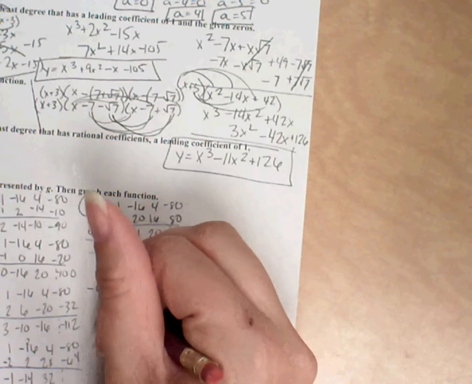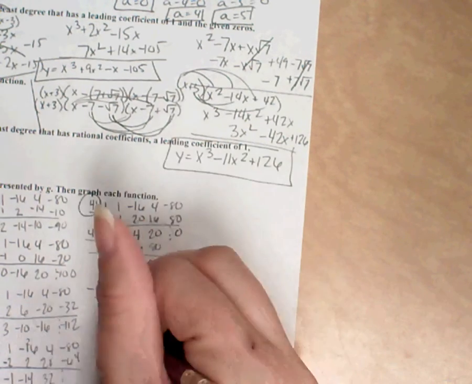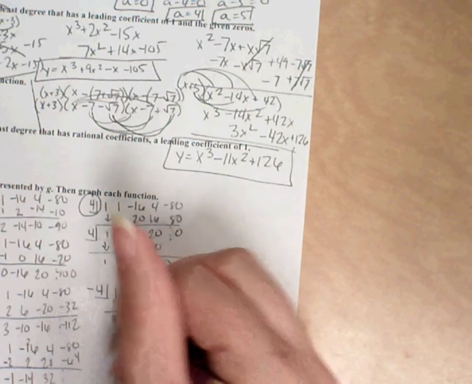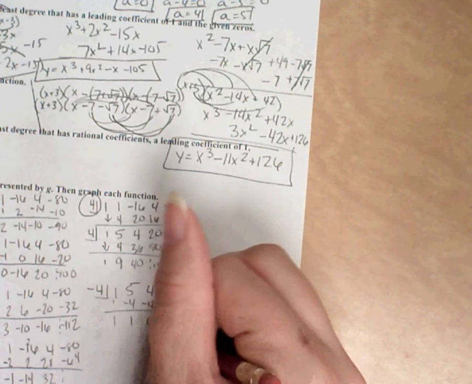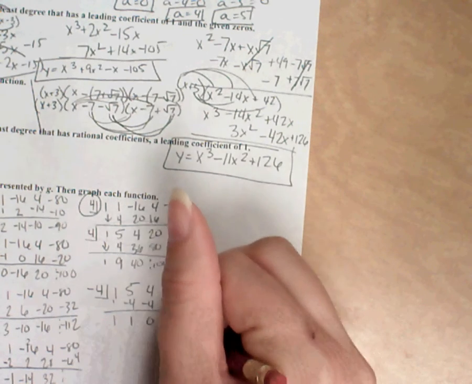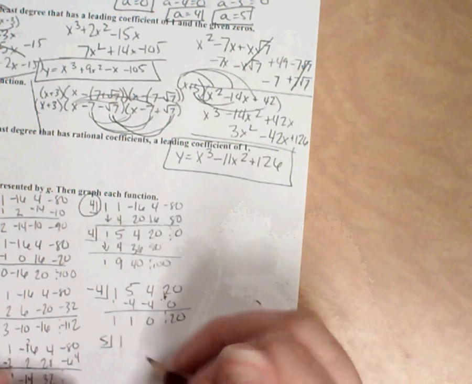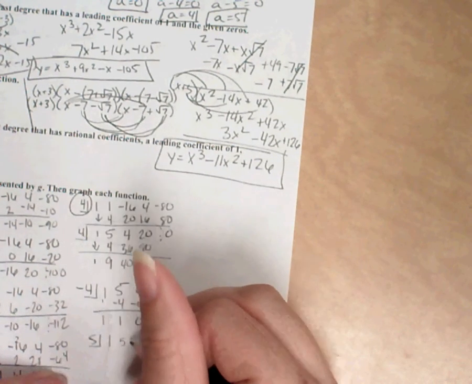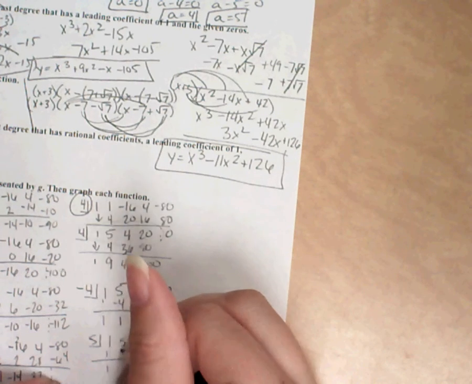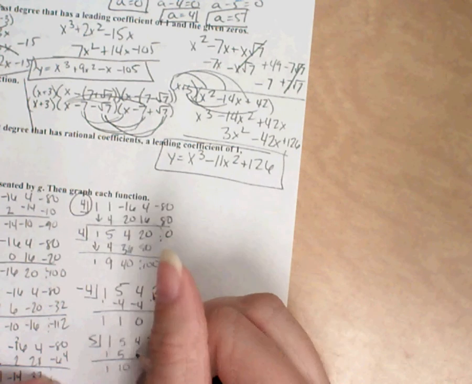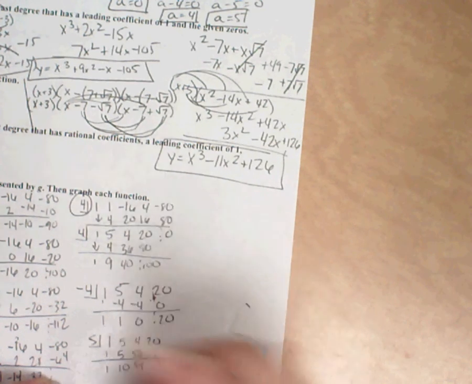I'm going to try negative 4. Then I'm going to move on to 5. It's not going to work. Negative 5.